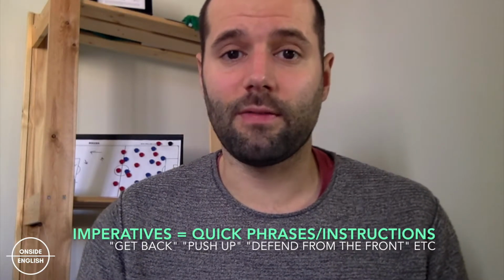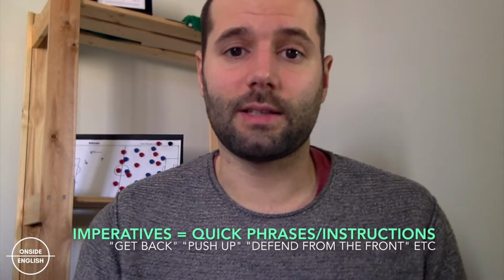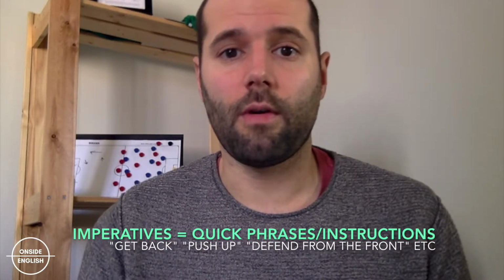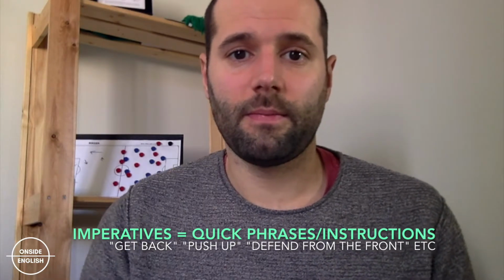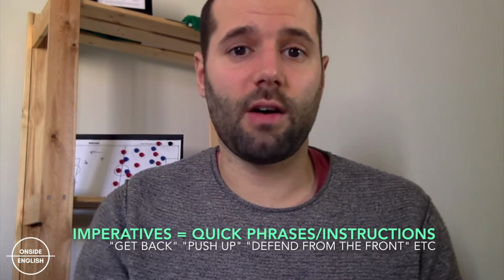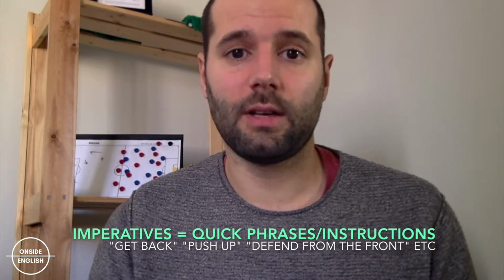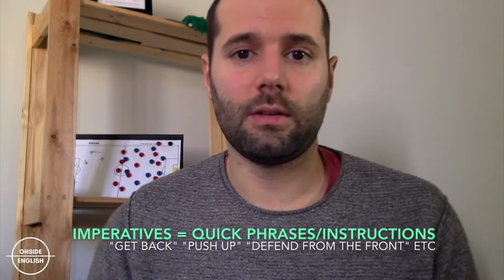Now an imperative is a sentence that starts with a verb. So for example, go over there. Position yourself further back. Get forward. So you can see I'm using a verb every time I start my phrase or my sentence.